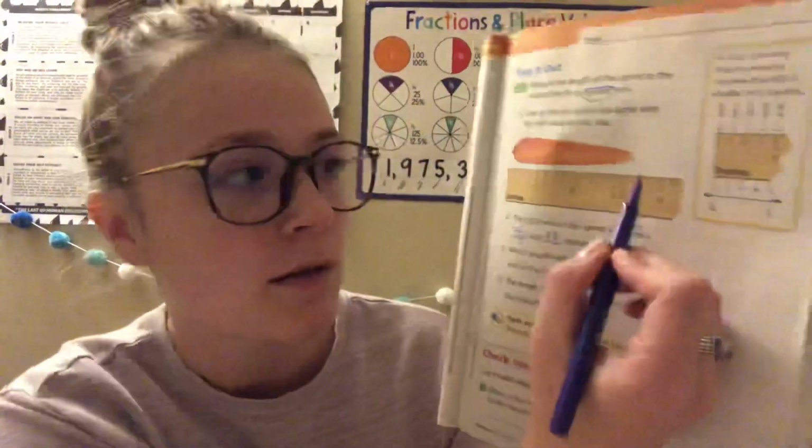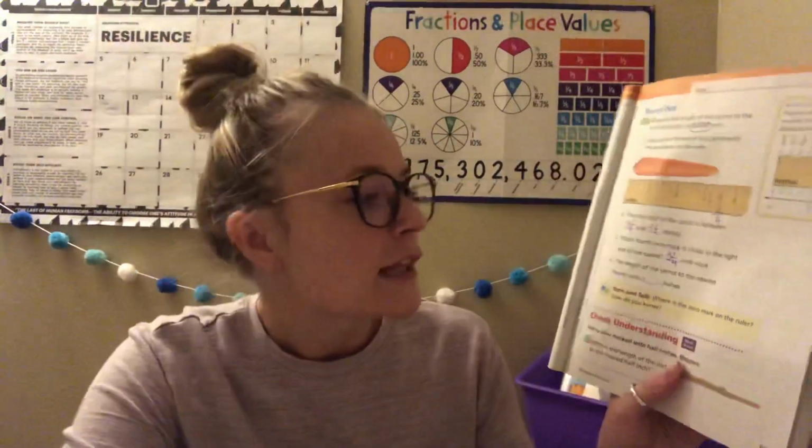I'd say it's closer to 3 1/4, the 3 1/4 inch mark. That first little bitty line. The length of the carrot to the nearest 4th inch is 3 1/4. Easy peasy.